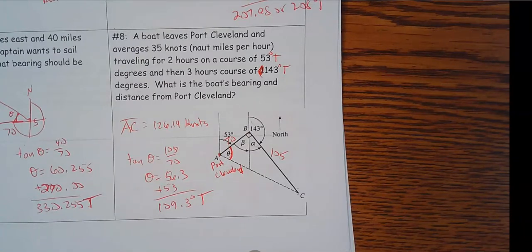So just some problem solving skills here with some trig stuff that hopefully you guys remember from geometry, and maybe applying it in a little bit more difficult problems. But yeah, let me know if you have any questions.